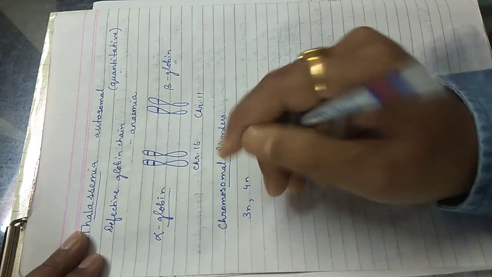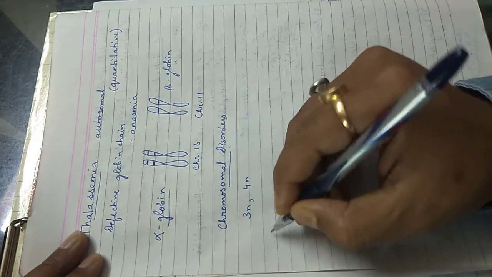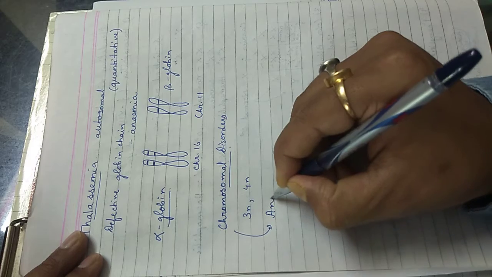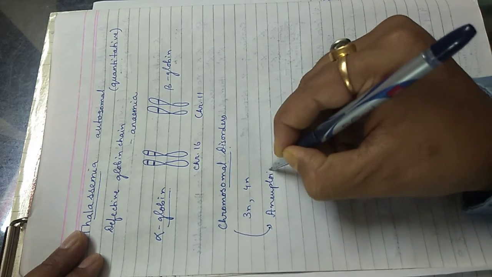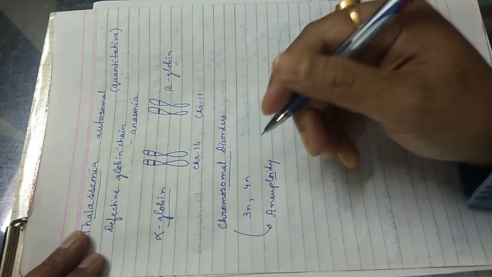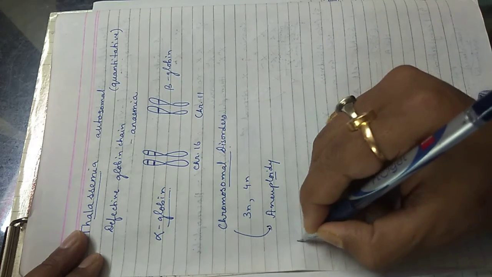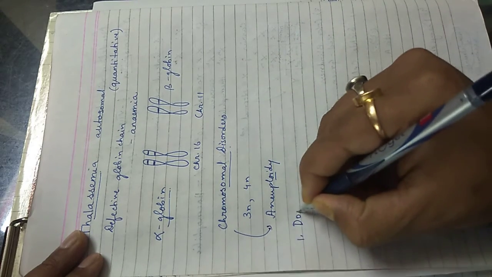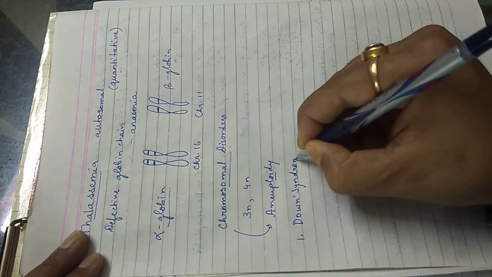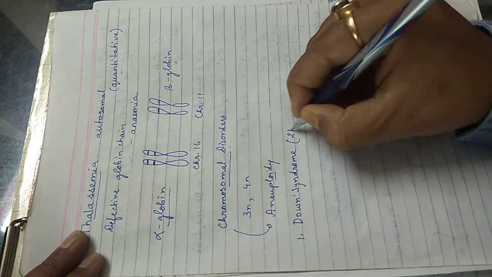Such a condition is fatal in human beings. Now most of the chromosomal disorders occurring in human beings are due to aneuploidy. Aneuploidy is where the number of chromosomes differs by 1 or 2. The first example given in your book is Down syndrome. Down syndrome is also called 21 trisomy.